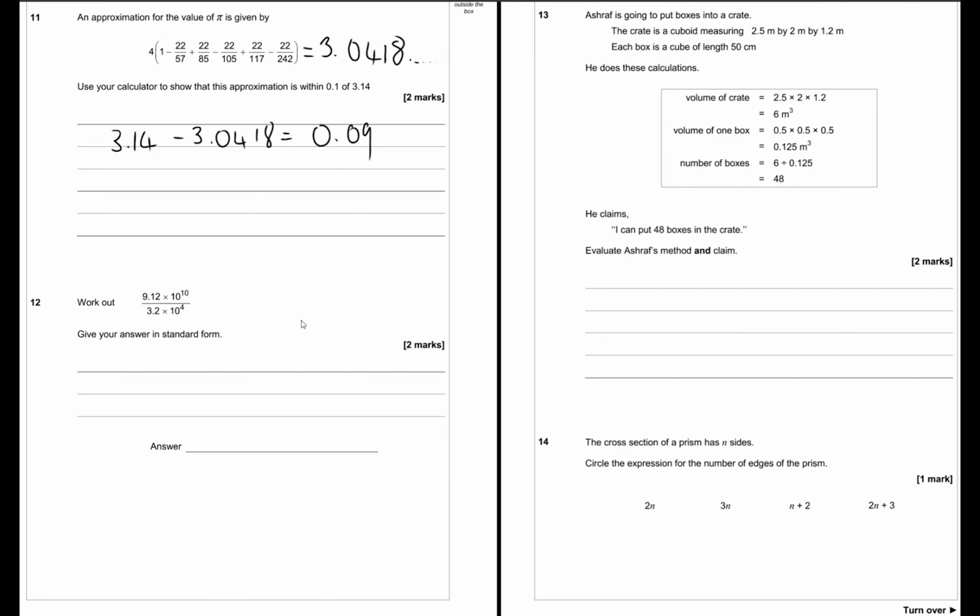Okay, question 12. Work out 9.12 times 10 to the 10 over 3.2 times 10 to the 4. Give your answer in standard form. Okay, calculator exam, put this into your calculator, be careful with it. So, once you've put that in your calculator, you should get 285,000 million. That's not right, it's 2,850,000. That's what this number is.